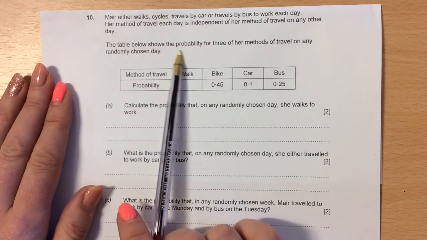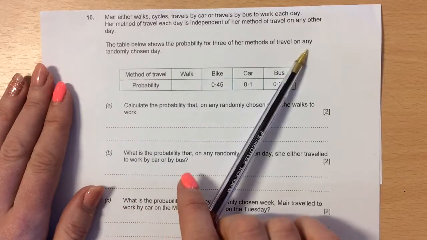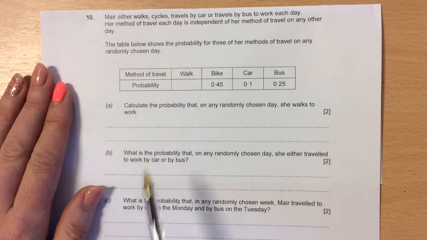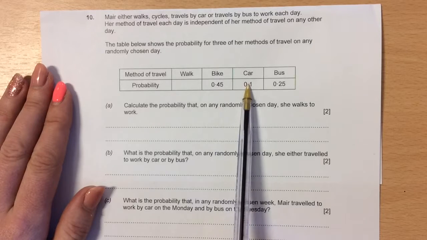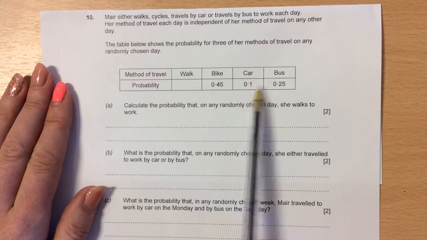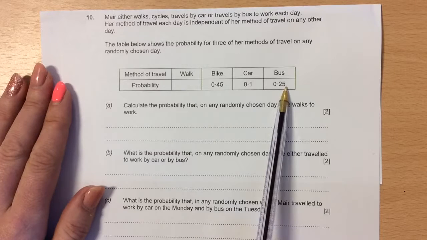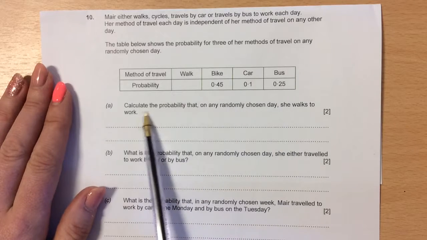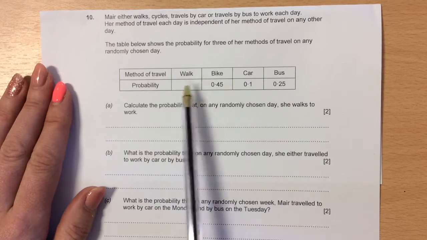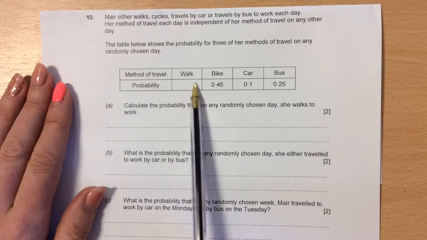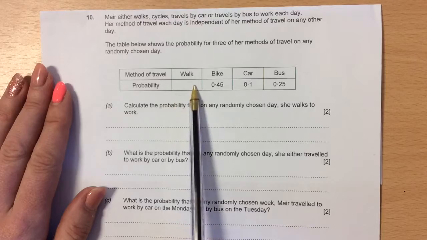The table below shows the probability for 3 of her methods of travel on any randomly chosen day. So we can see that the probability of her taking her bike is 0.45. The probability of her taking her car is 0.1 and the bus is 0.25. Calculate the probability that on any randomly chosen day she walks to work. So we're basically filling in this missing entry in the table.